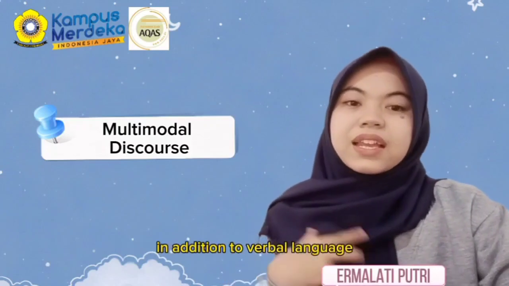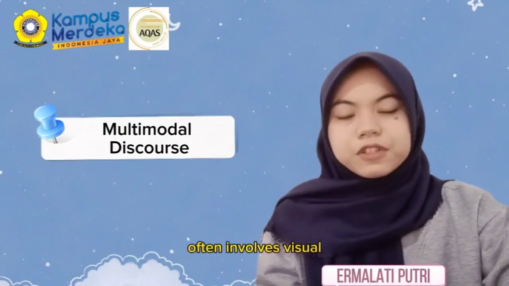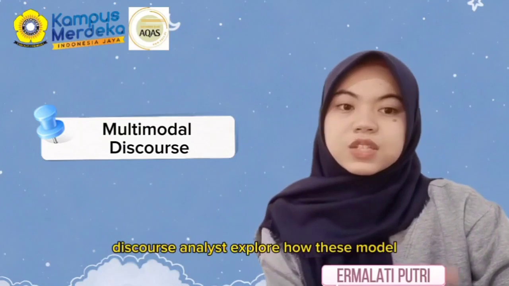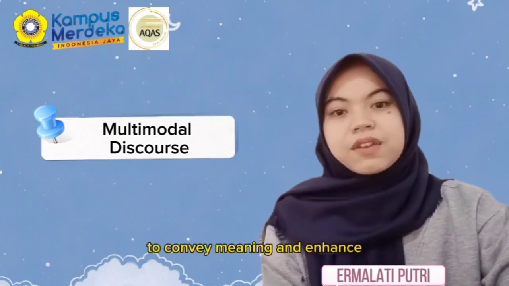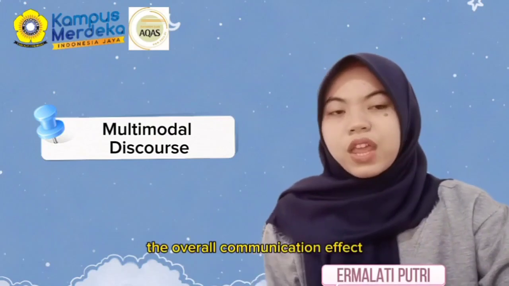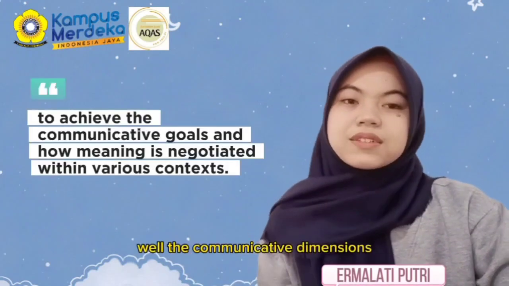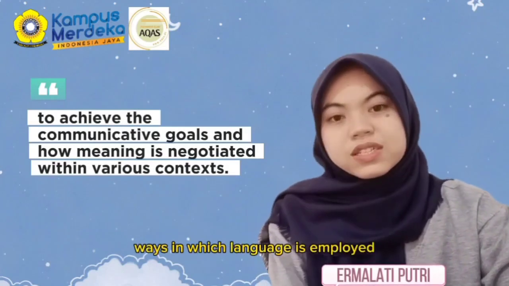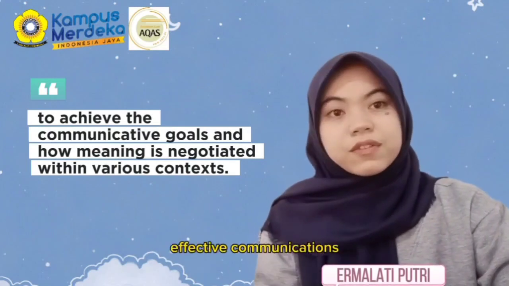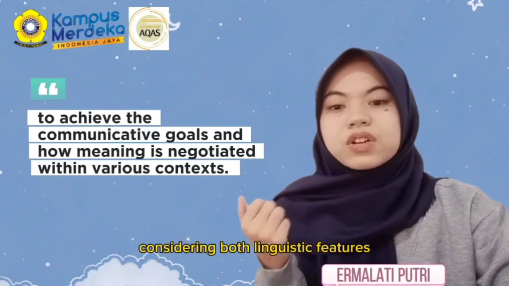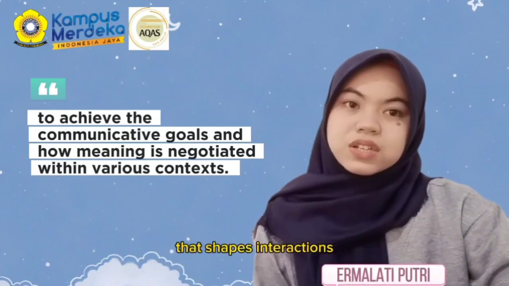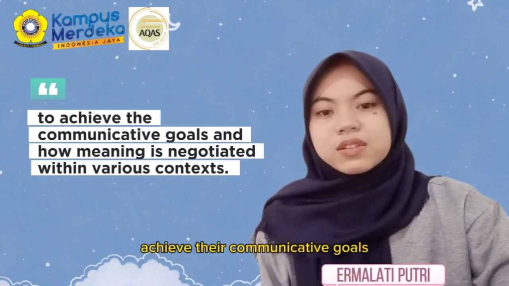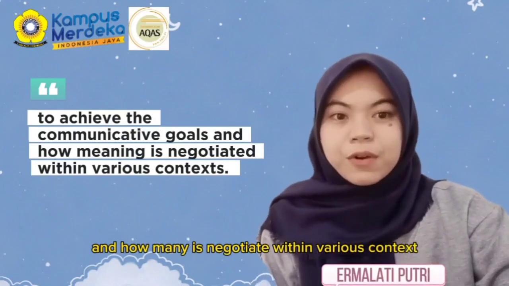Multimodal discourse. In addition to verbal language, communication often involves visual, gestural, and other nonverbal elements. Discourse analysts explore how these modalities work together to convey meaning and enhance the overall communication effect. Well, the communicative dimension in discourse analysis is concerned with unraveling the intricate ways in which language is employed as a tool for effective communication, considering both linguistic features and social dynamics that shape interactions. It's about understanding how speakers or writers achieve their communicative goals and how meaning is negotiated within various contexts.